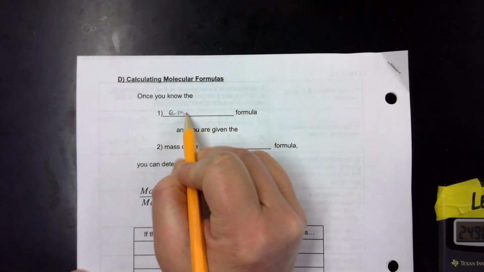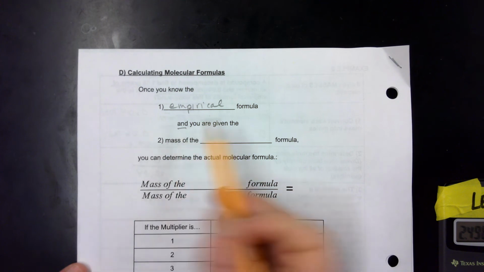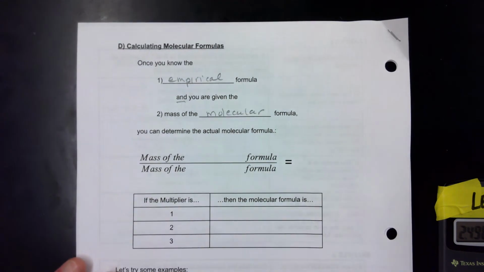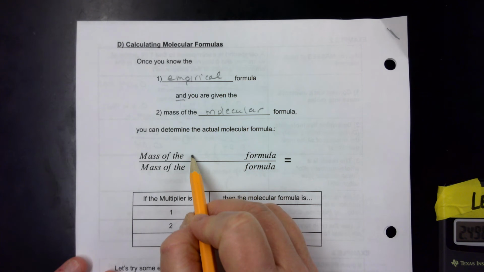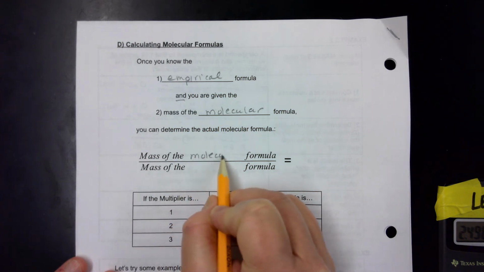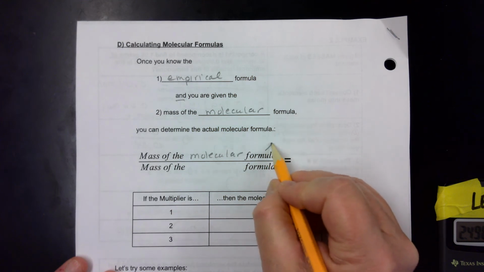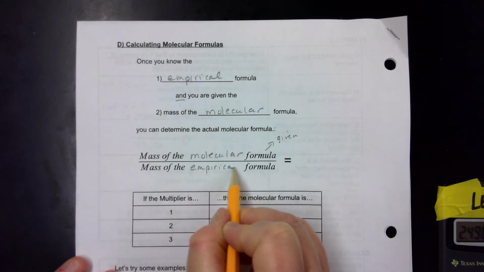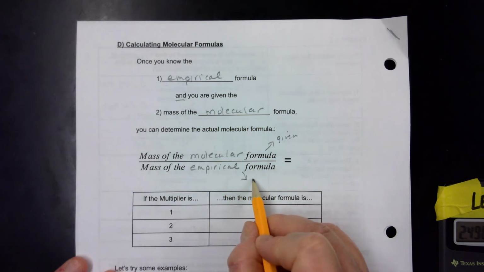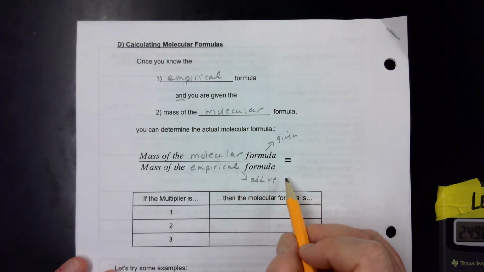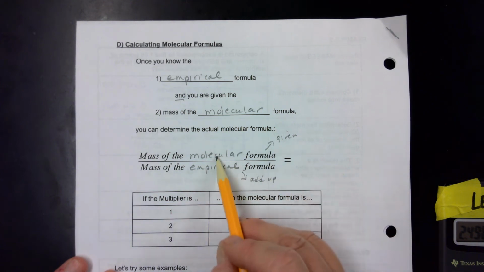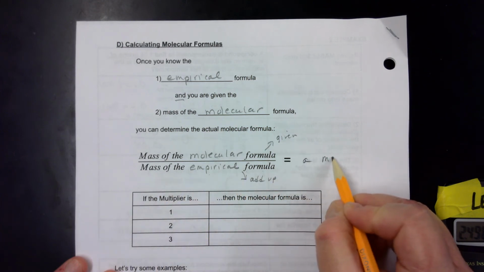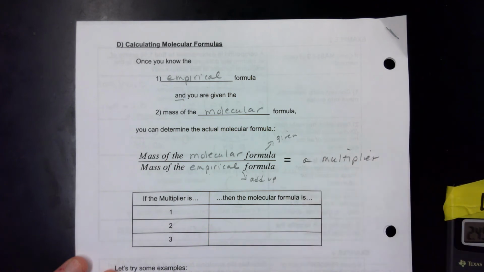So once you know the empirical formula of a compound, and you are given the mass of the molecular formula, you can determine the actual molecular formula by doing a simple calculation. You take the mass of the molecular formula, that's typically given, and you divide that by the mass of the empirical formula. You may have to add it up from the masses on the periodic table. But when you divide the mass of the molecular formula by the mass of the empirical formula, you're going to get a multiplier.